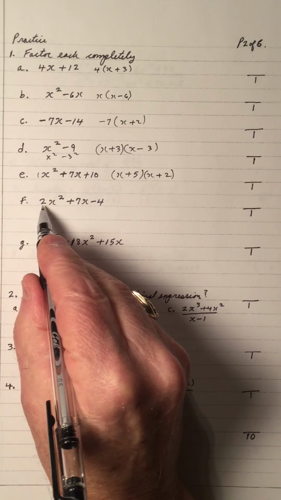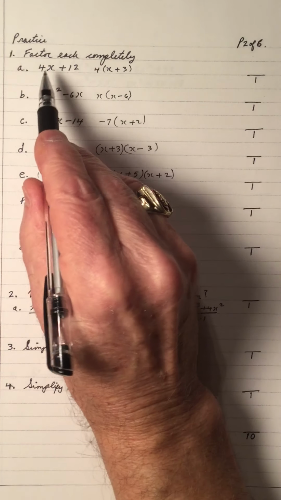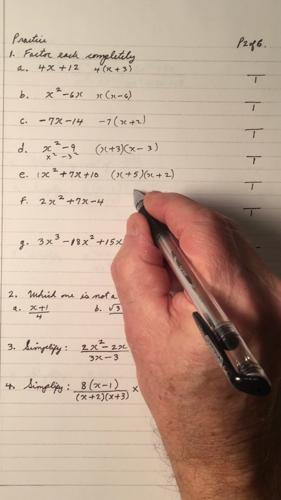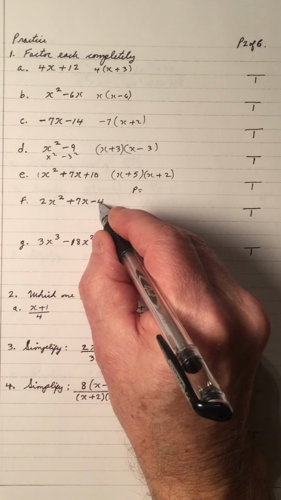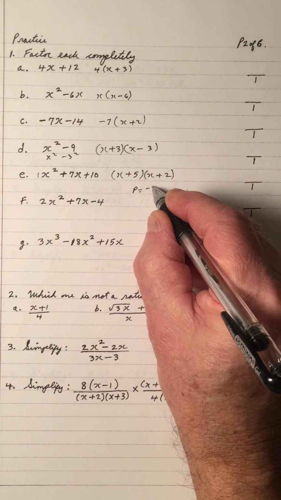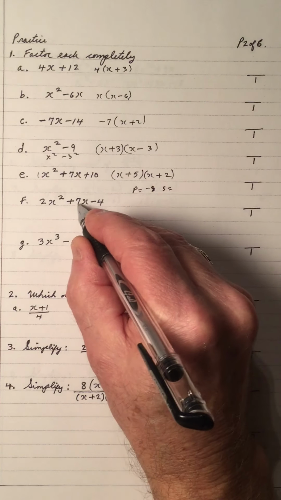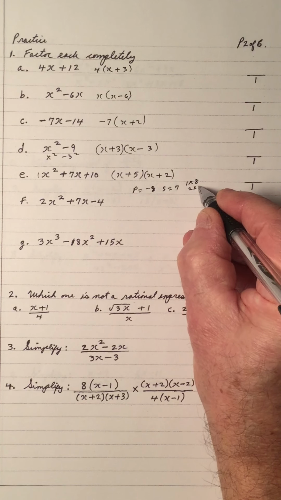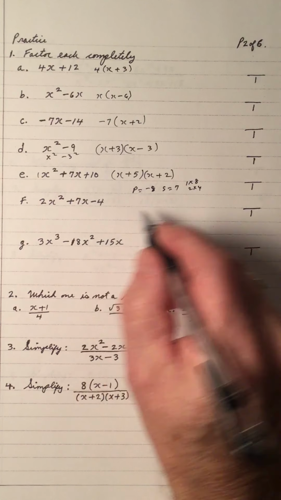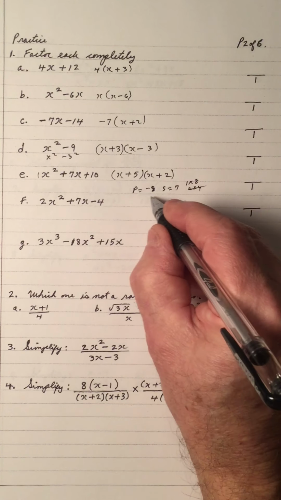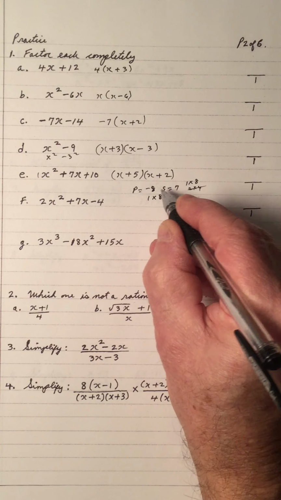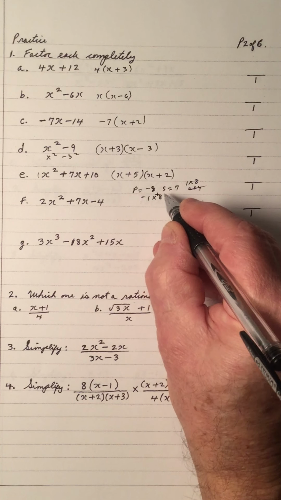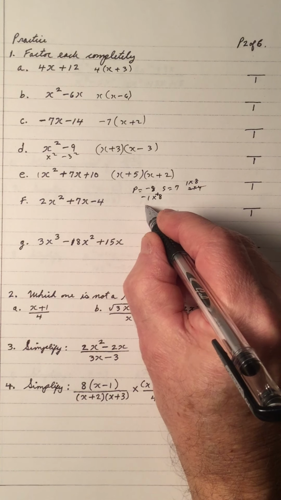Notice that this one, 2 is not a GCF, as would be like the 4 or like the negative 7. So we have to do the product of 2 times negative 4, which is negative 8. The sum is 7. So the factors of 8 are 1 times 8 and 2 times 4. Which pair of factors will give you 7? 2 and 4 will never give you 7, so we use 1 times 8. But the product is negative 8, and the sum is 7, so it's a negative 1 plus 8. And so we take those two factors.